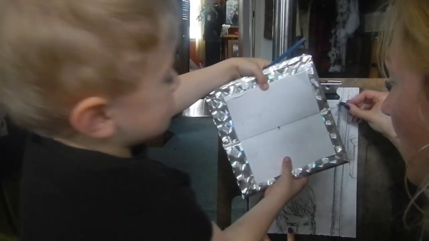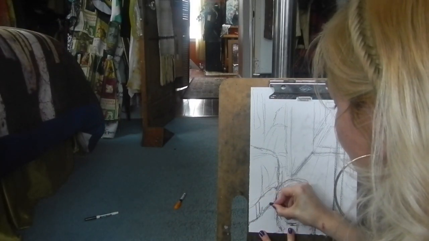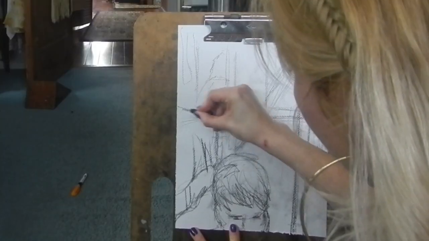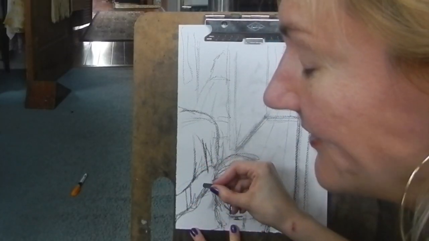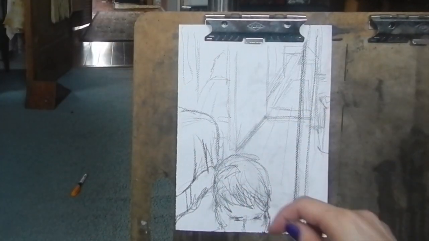This is my view. Oh, you drew yourself in there. That's lovely, hon. That's because I'm a bad boy. I'm coloring just one little thing. I'm just coloring.